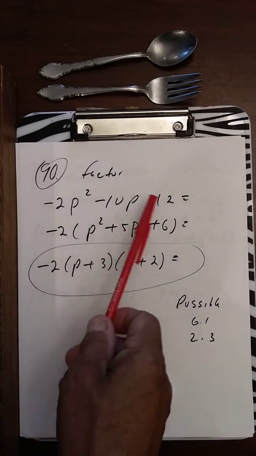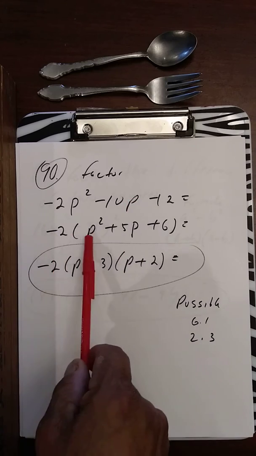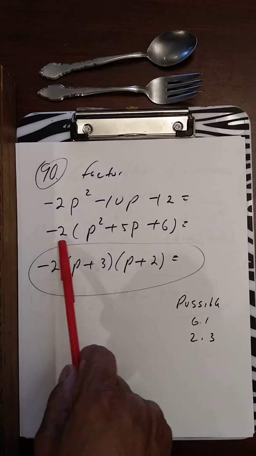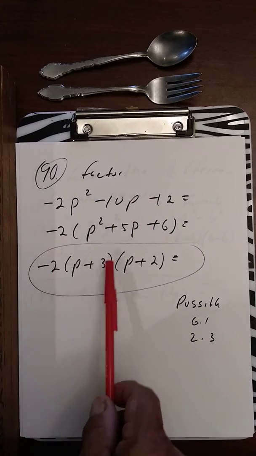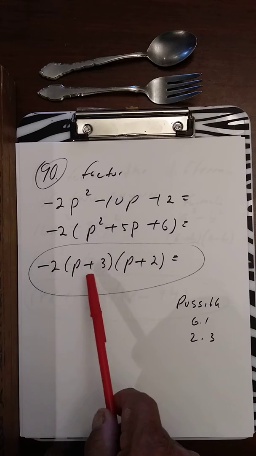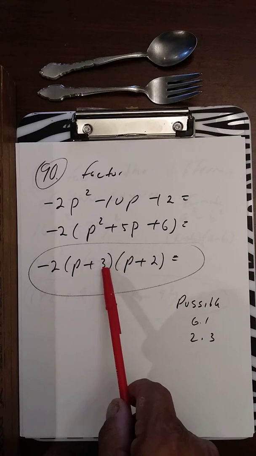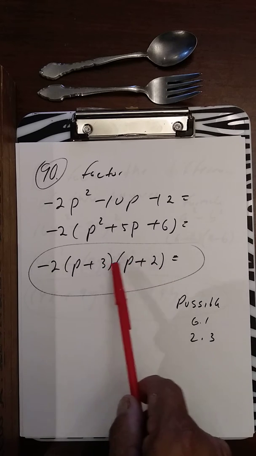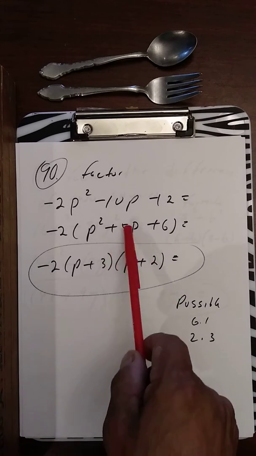Take out a negative 2 from all this. So negative 2 times that is this. Negative 2 times that is that one. Negative 2 times that one. Yep. So now we're left with 6, 3 and 2. Does that work? P times p is p squared. P times 2 is 2p. 2 times 3 is 6. And 3p and 2p is 5p. Yes.